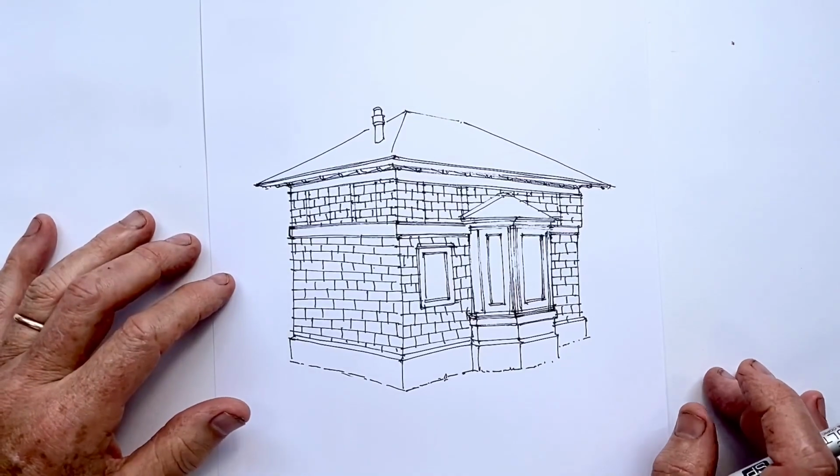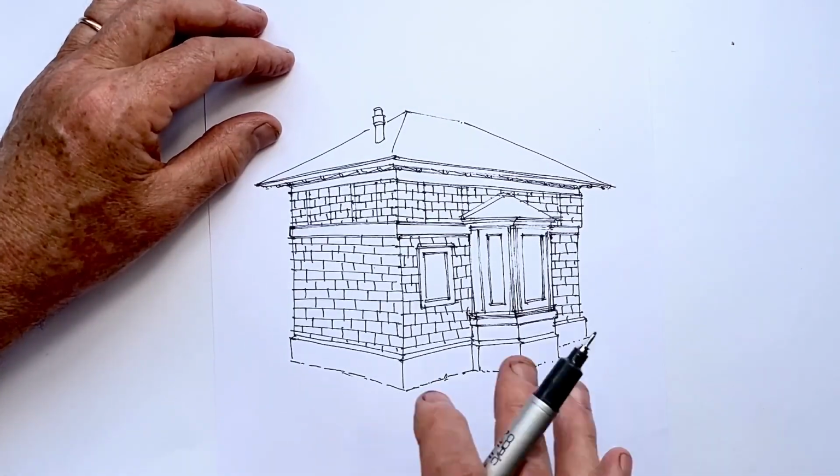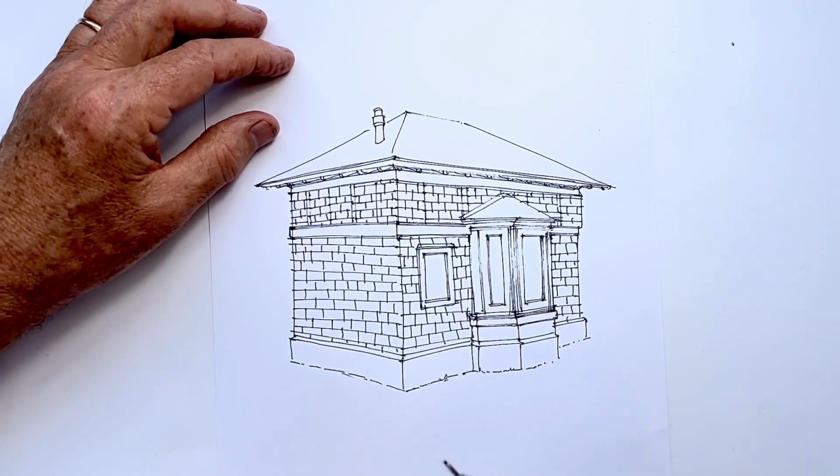And this is how our brickwork often finishes up.